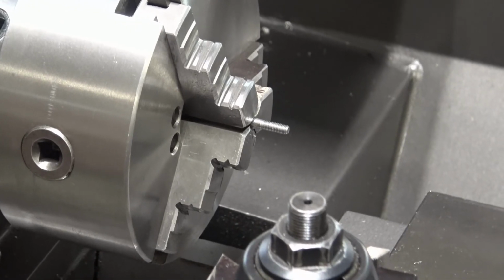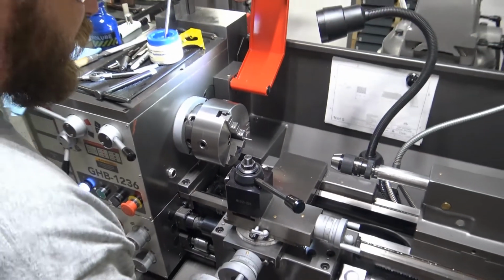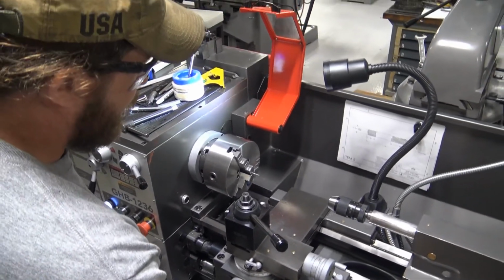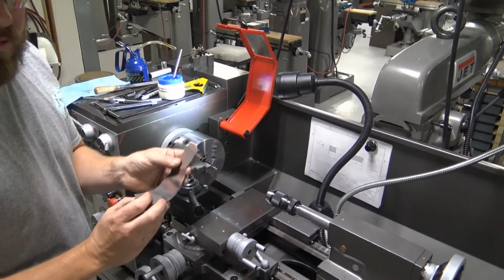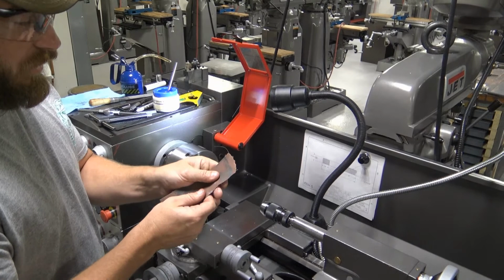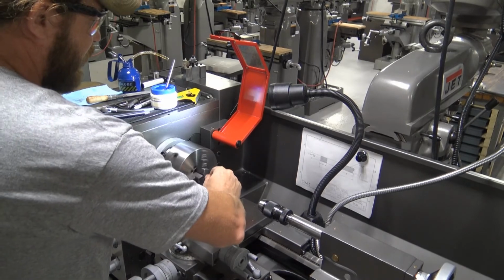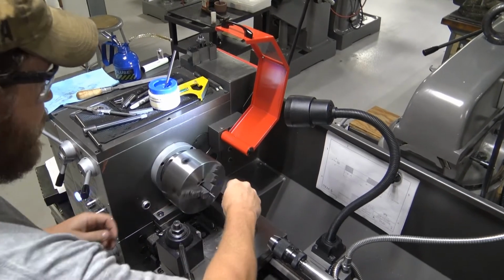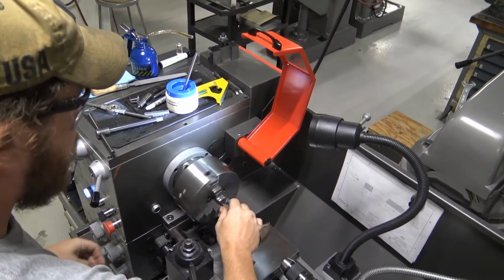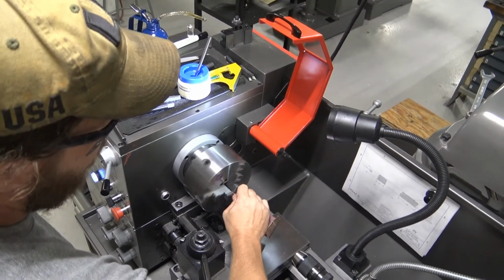One thing that helps the threads. When we cut these threads, they're going to be kind of sharp. There's going to be burrs on the crest of these threads. So what I like to do is just turn on the spindle, and I'll take a little bit of this emery cloth. It's like a very fine sandpaper on a cloth backing. All I'll do is just kind of pinch it. And that's just going to knock the corners, the tops off of the crests.